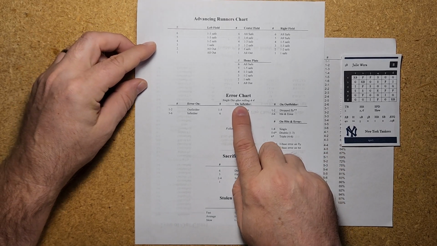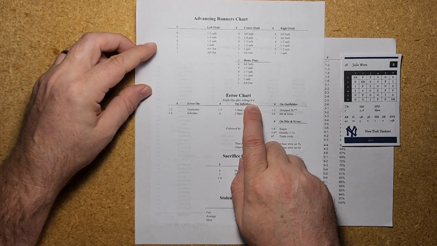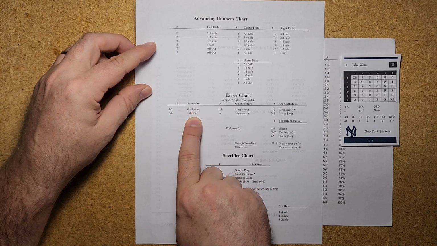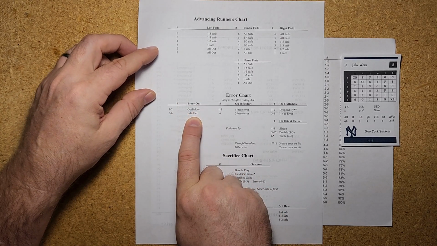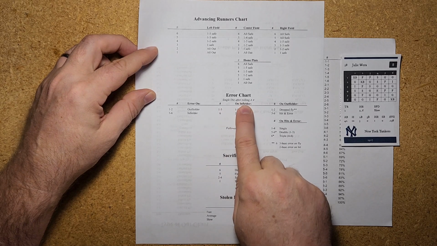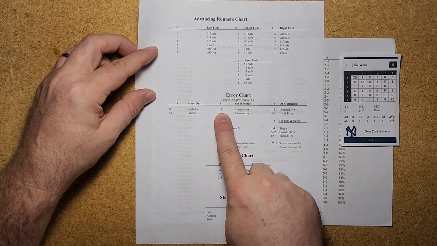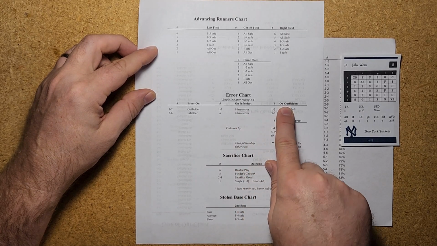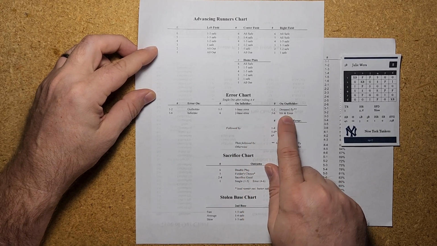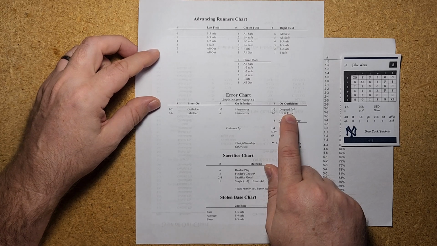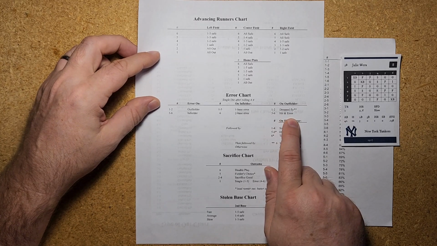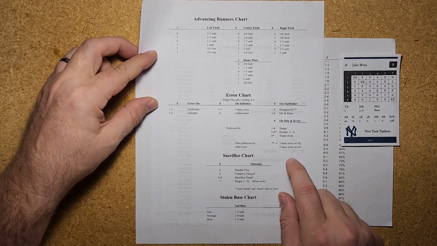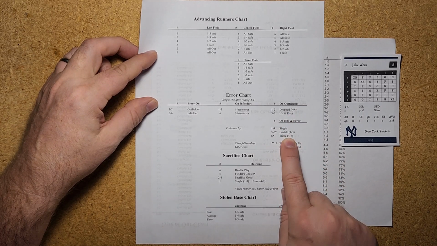For the error chart, this is after you roll a 4-4. You'll roll the first time to see whether it was an outfielder or an infielder that committed the error. If it's an infielder, you use here, and a 1 to 5 is a 1 base error, a 6 is a 2 base error. And then if it's an outfielder, then you look at what kind of error it is. Was it a drop fly ball, or was it a hit with an error? And then if it's a hit with an error, then you would use this chart here.